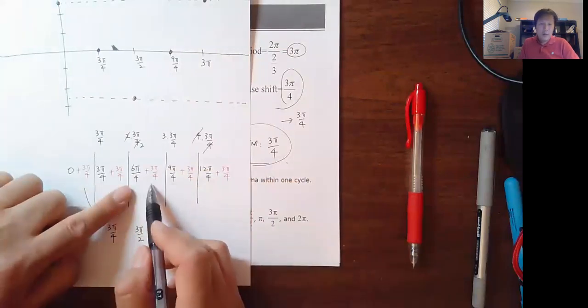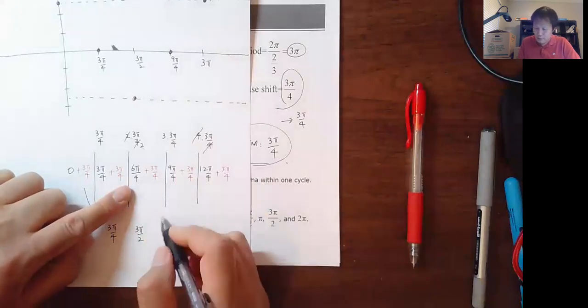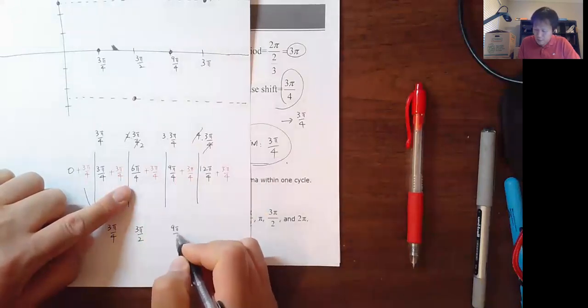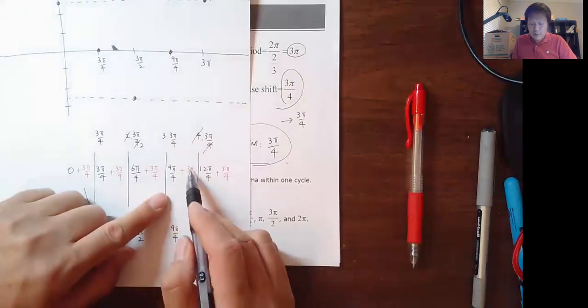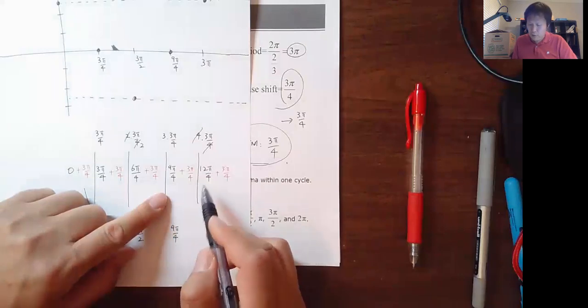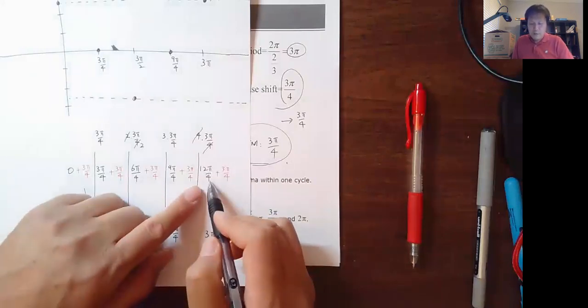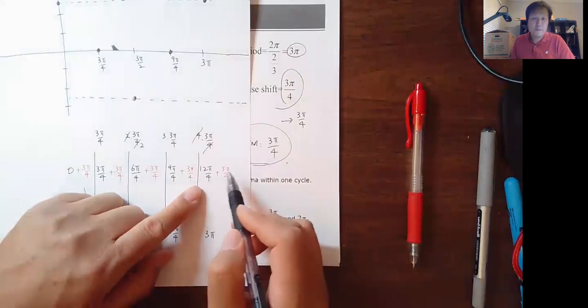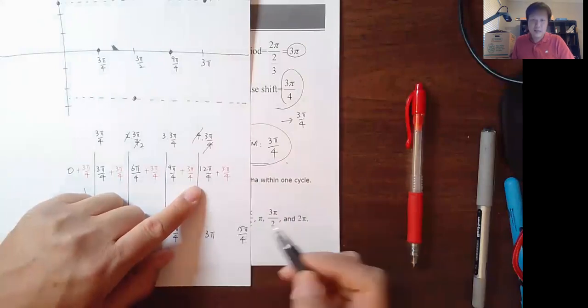That's going to be 9 pi over 4. 9 pi over 4 is already simplified. 9 pi over 4 plus 3 pi over 4 will be 12 pi over 4, which is 3 pi. 12 pi over 4 plus 3 pi over 4 is 15 pi over 4. That's already simplified.